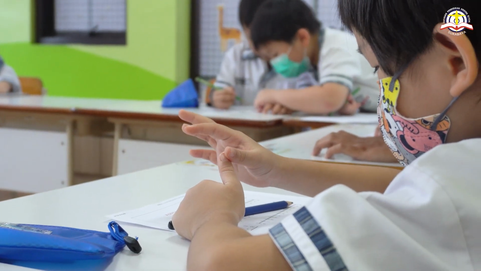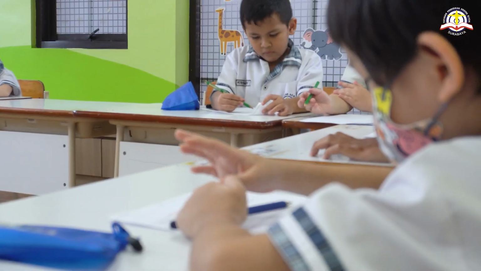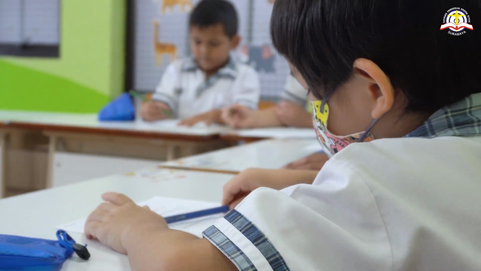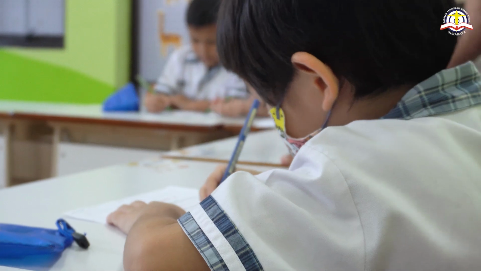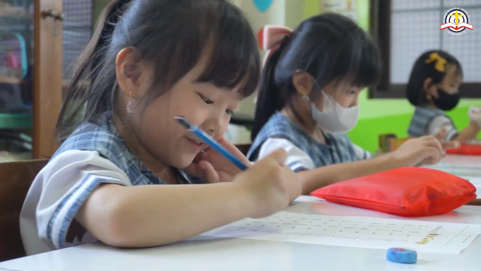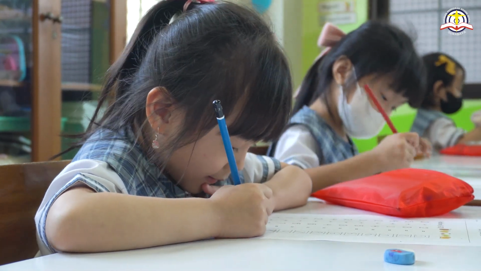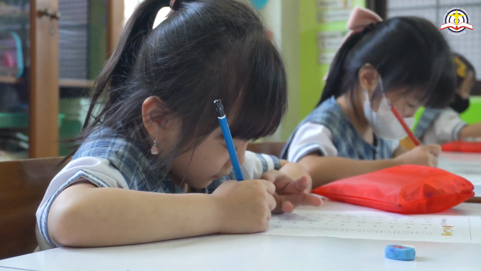Fifth, word problems. Teaching addition with word problems to early childhood learners requires a hands-on and interactive approach that makes math concepts accessible and engaging. We can introduce word problems to children aged 6 years who are already able to read simple sentences.